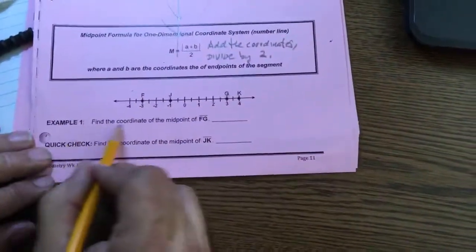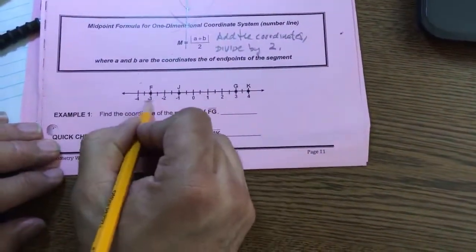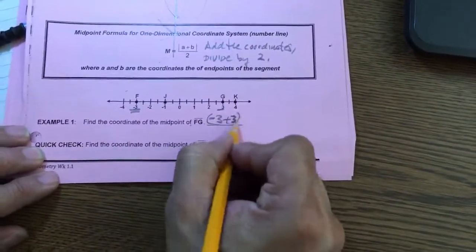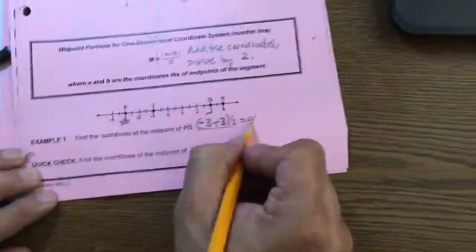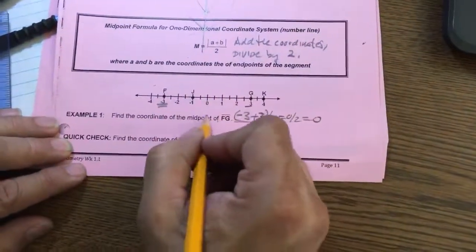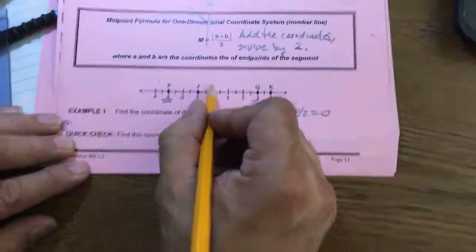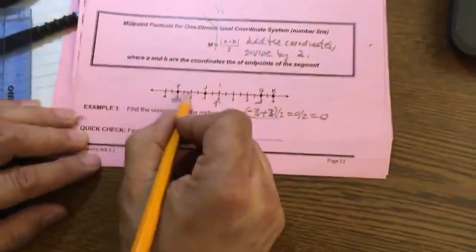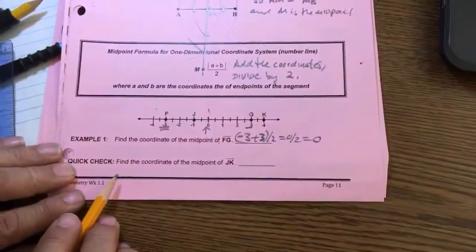So, find the coordinate midpoint of FG. F is at -3, so that's -3, and G is at 3, plus 3. All of this divided by 2, which is 0 divided by 2, which is 0. So here's 0, and here is the coordinate of the midpoint, right here. This is 1, 2, 3, then 1, 2, 3. It's the same distance from the endpoints.